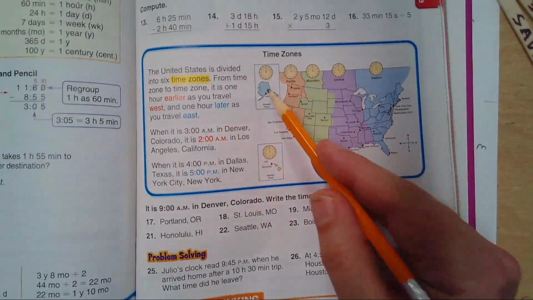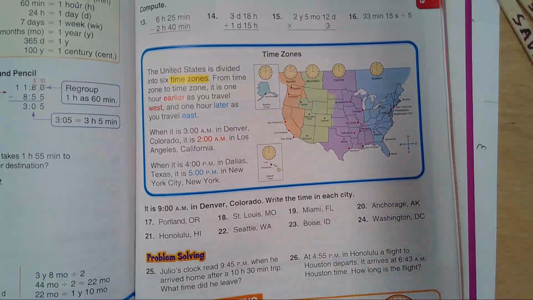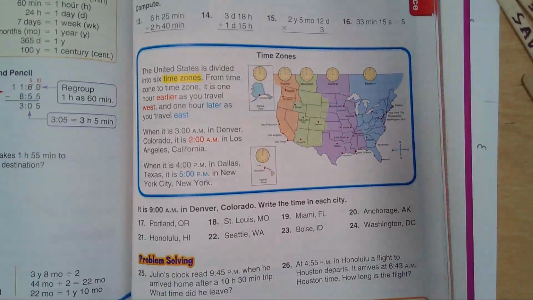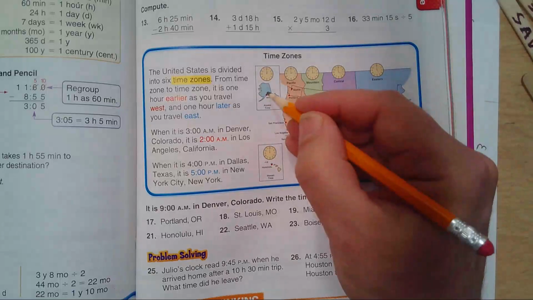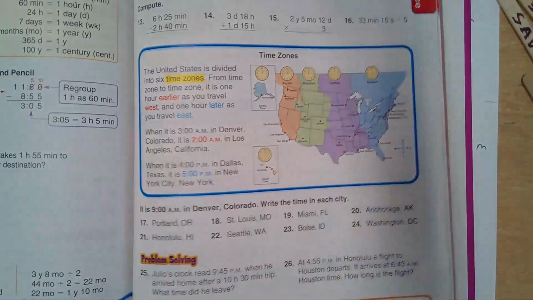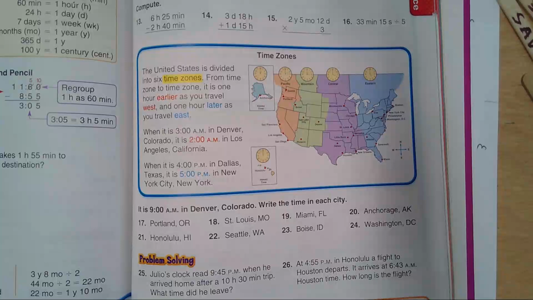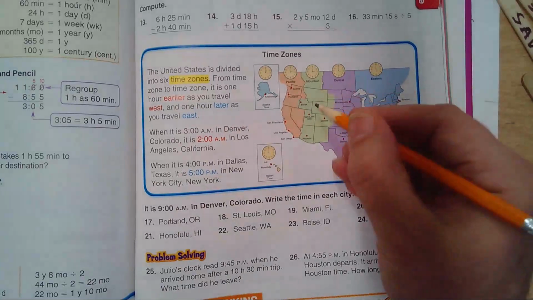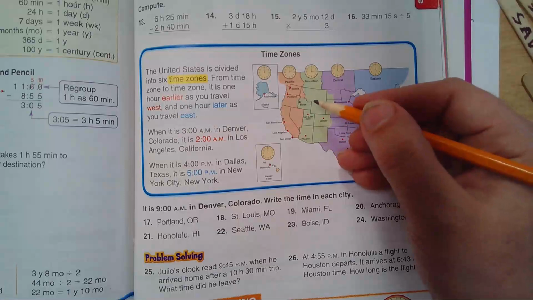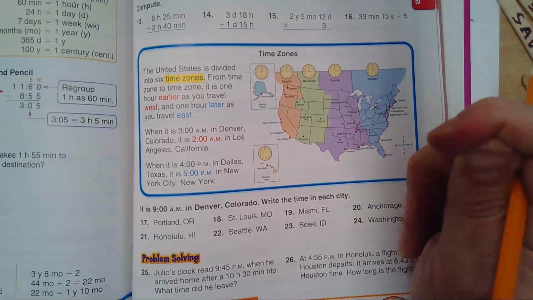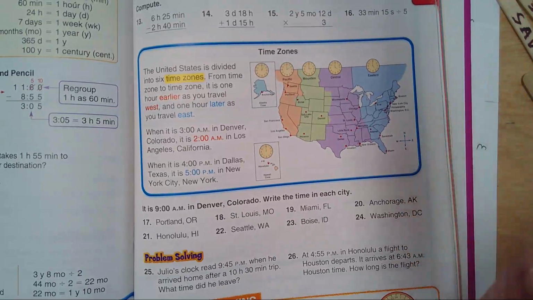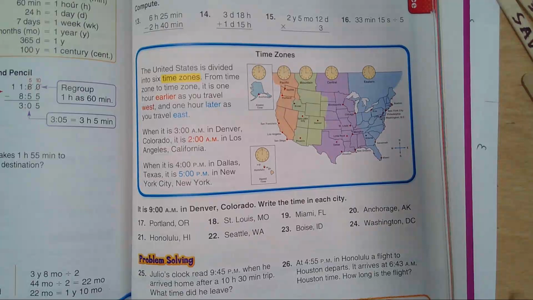In Hawaii, you see again 5, 4, 3, 2, 1, 0. So if it's 9 o'clock in Denver, what time is it in Hawaii? 9 o'clock, 8 o'clock, 7 o'clock, 6 o'clock. No, we're in Denver, 9 o'clock Denver time. If it was 9 o'clock our time, it would be 5 o'clock because Hawaii is 4 hours behind us with the time there.